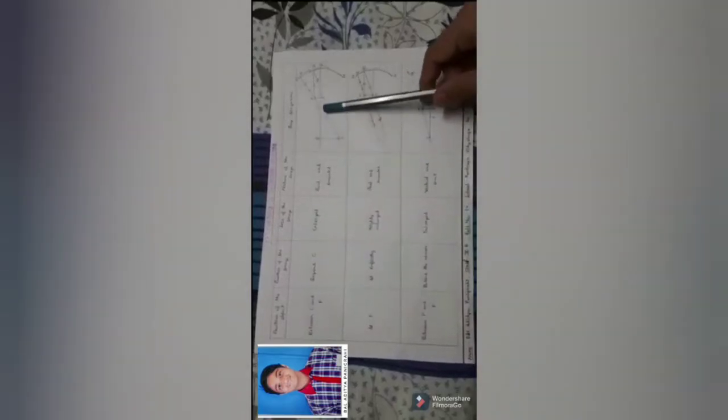Fourth situation, when the object is between C and F. When the object is between C and F, one ray goes parallel to the principal axis and the reflected ray of that ray passes through the focus, and one ray goes from the object like this and is reflected through the center of curvature. Both lines intersect below the principal axis and beyond the center of curvature.